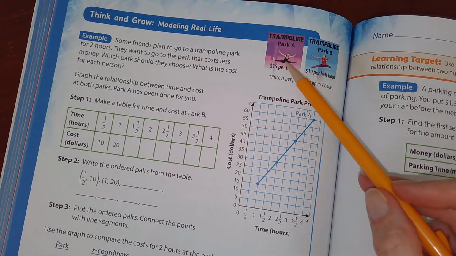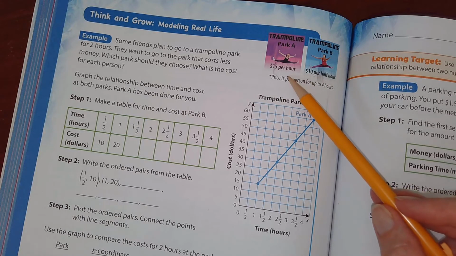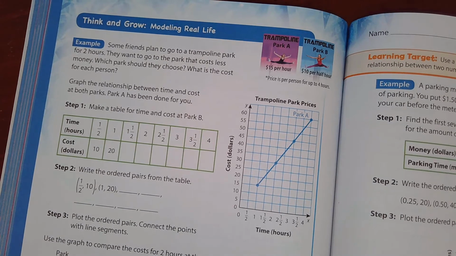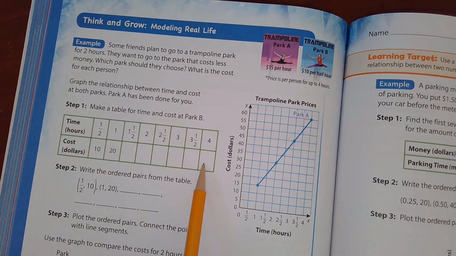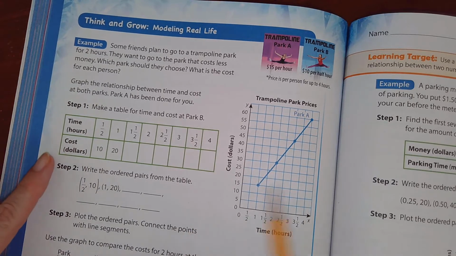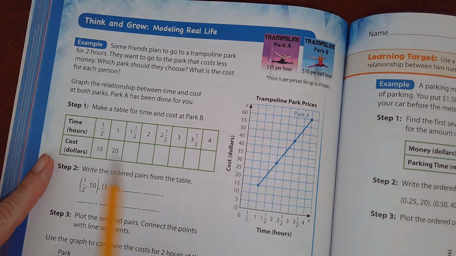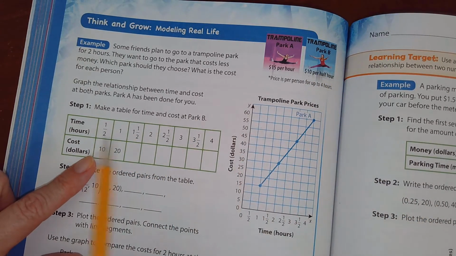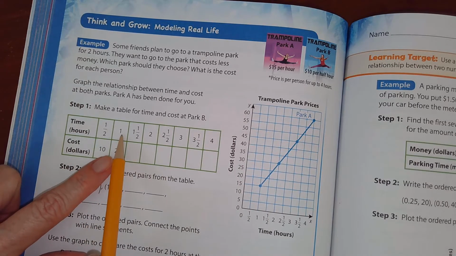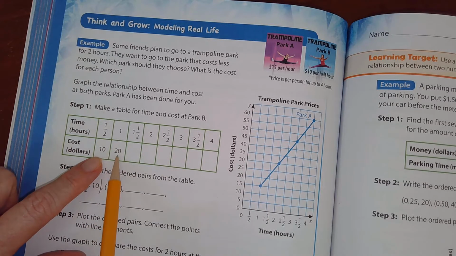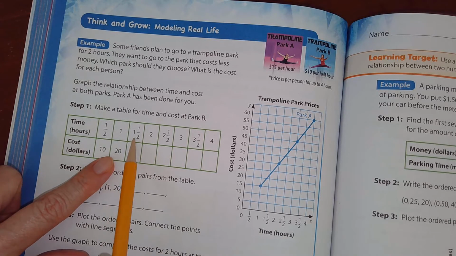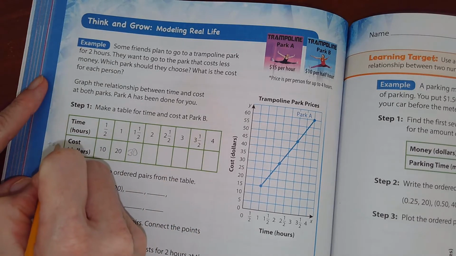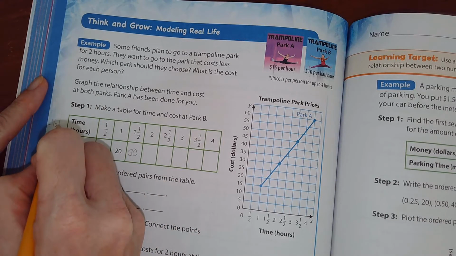Okay, well, we have up here that Park A is $15 per hour. Park B is $10 per half hour. All right, so we are going to make a table for cost B. So they already did this for Park A for us. Now we're going to do it for Park B. For every half hour, it's $10. So half hour is 10. So 1 whole hour, we're going to double that. We're going to add 10, and it's 20. Another half hour, we're going to add 10 more. It's 30. So we're adding 10 here, and we're adding a half hour up here.